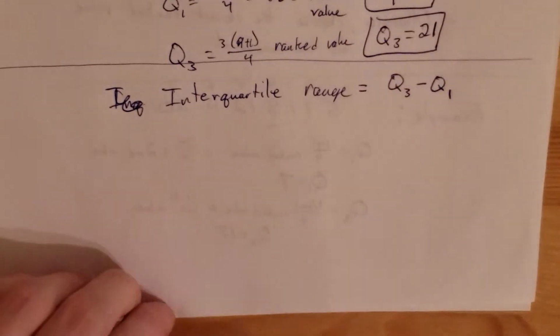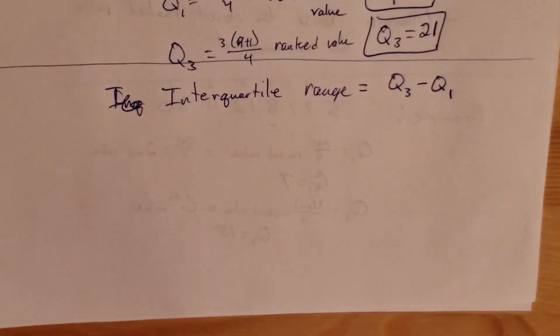What does this do? This tells us where our middle 50% of the data is according to an ordered array. In other words, it's where exactly 50% of the data points lie.